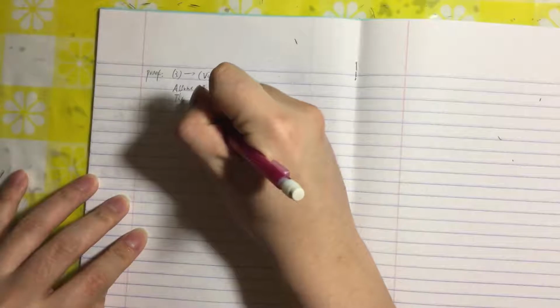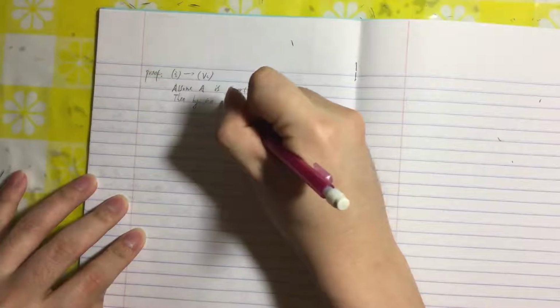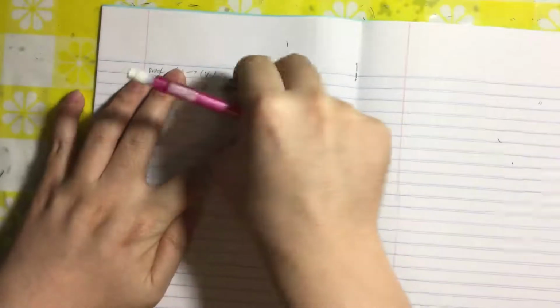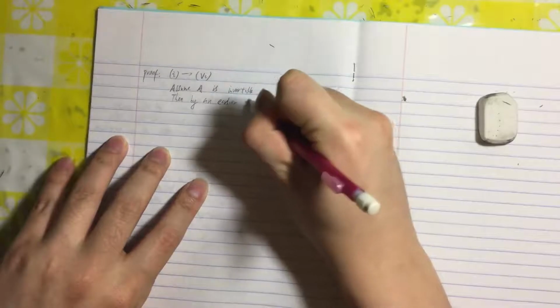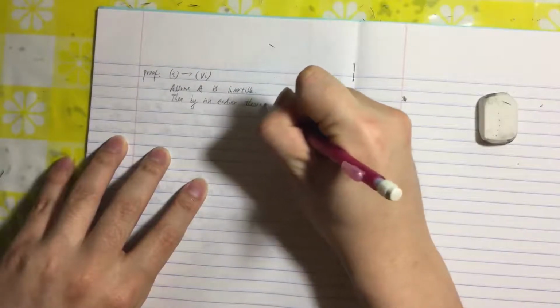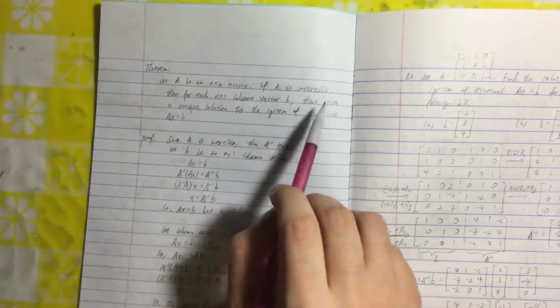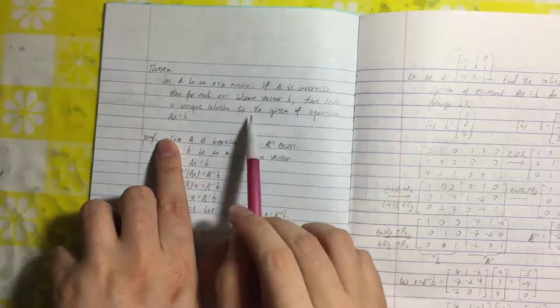Then, by an earlier theorem, which says, let A be an n by n matrix. If A is invertible, then for every n by 1 column vector B, there exists a unique solution for the system of equations AS equal to B. That's all we need. That's actually statement 6. There exists a unique solution to the system of equations AS equal to B.